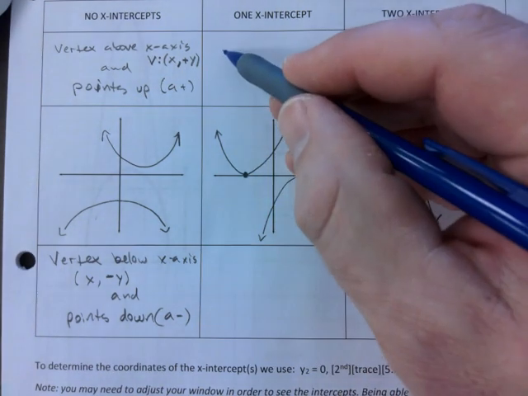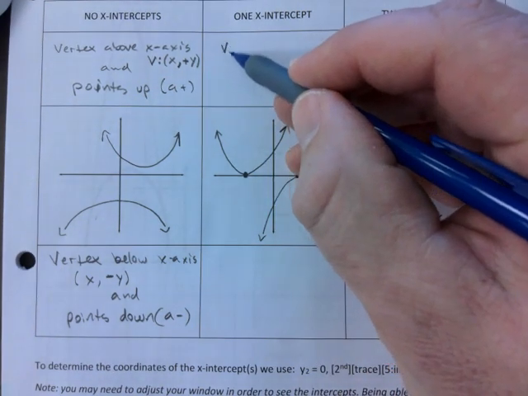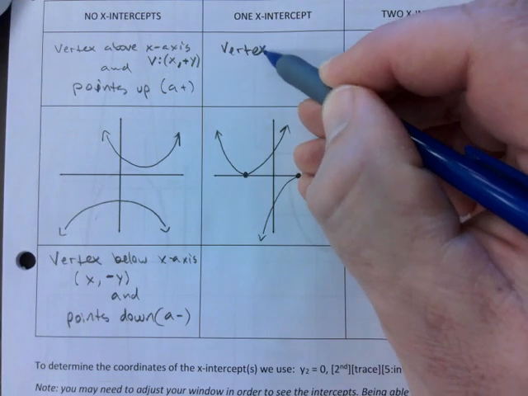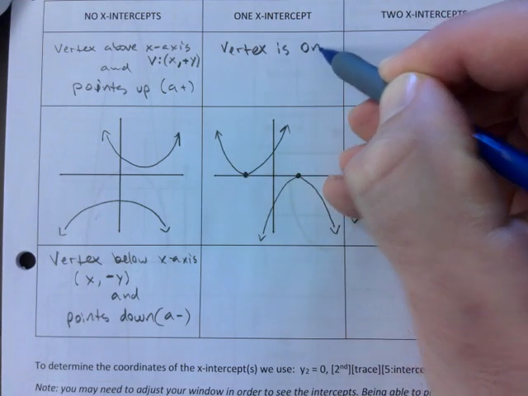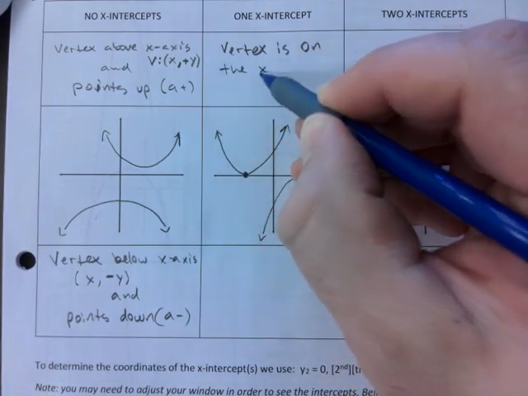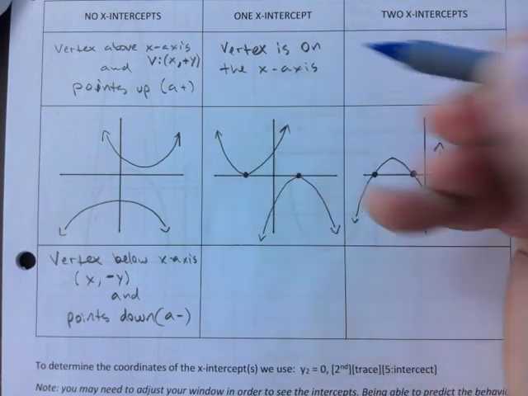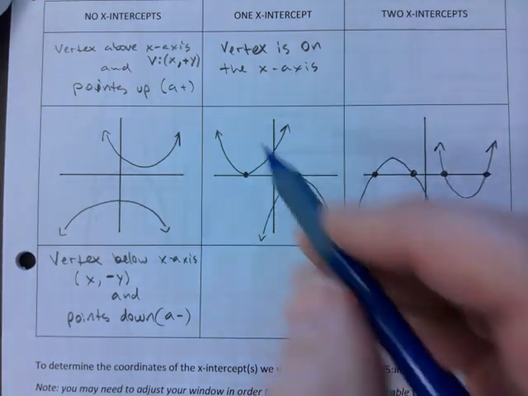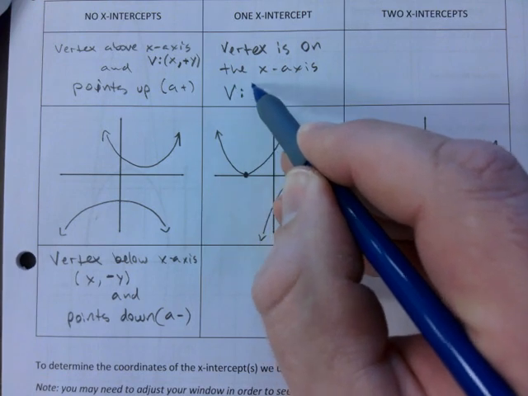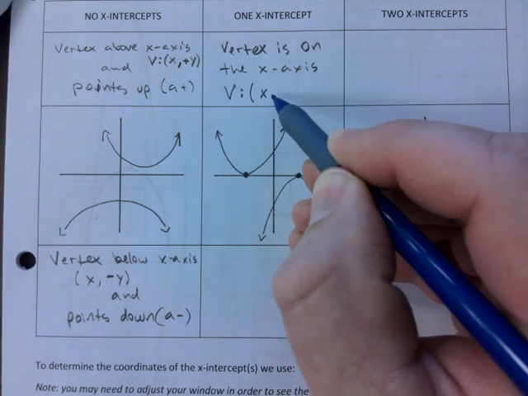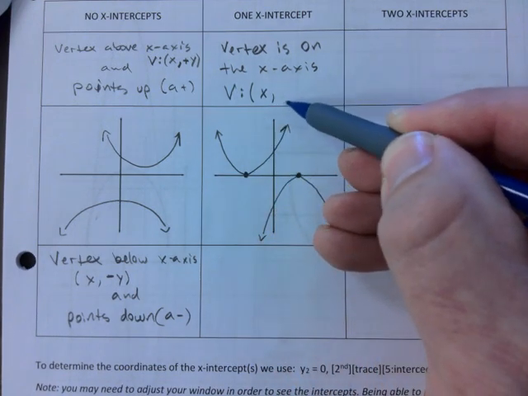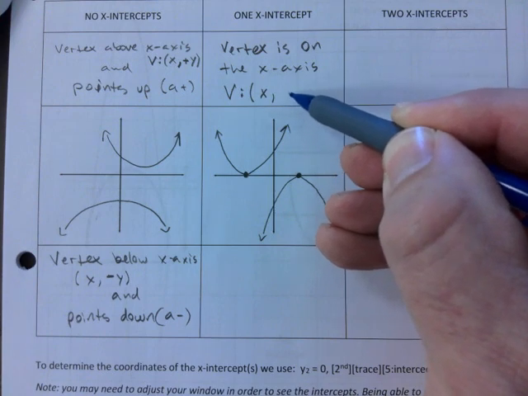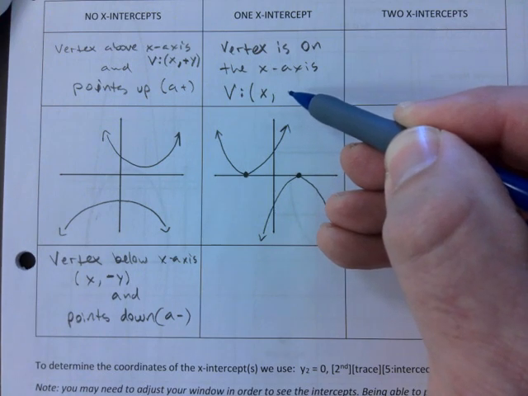This one here, vertex is on the x-axis. How do you know the vertex is on the x-axis? How would you know by looking at it? Well, x, I don't care. What would the y value have to be to be right on the x-axis?